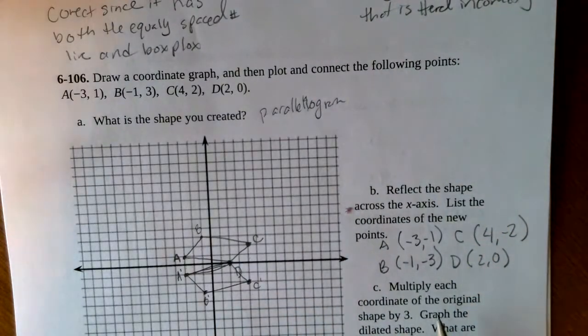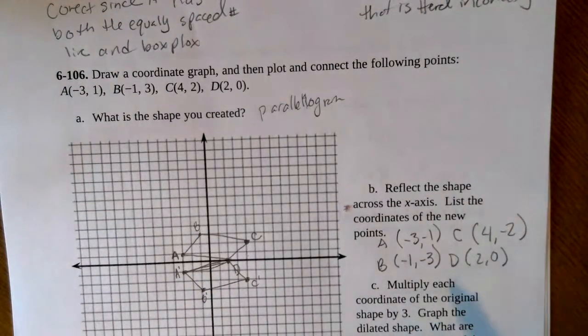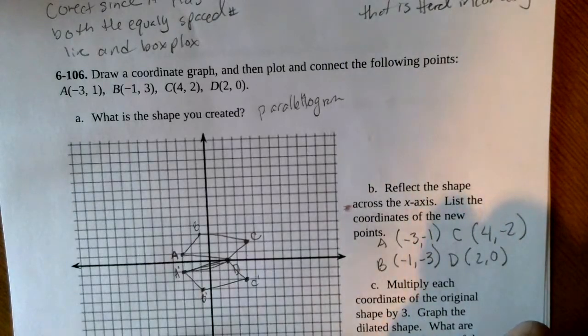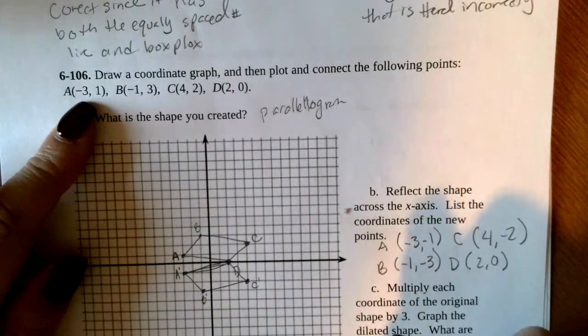All right, now it says multiply each of the coordinates of the original shape by 3 and then graph the dilated shape. What are the new coordinates? All right, so we'll write out the new coordinates since we're multiplying by 3 first, which means that we need to know what the originals were. So we're just going to look back up here, and we're multiplying all of these by 3.